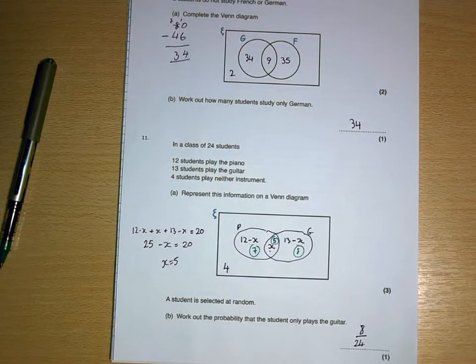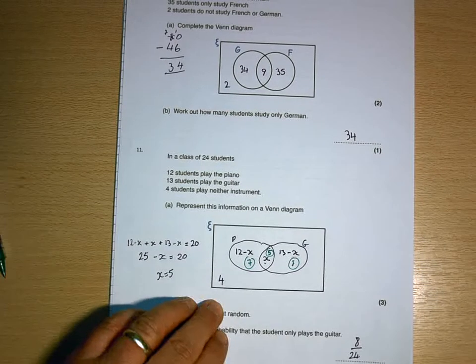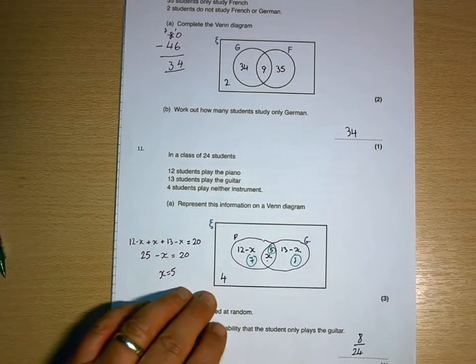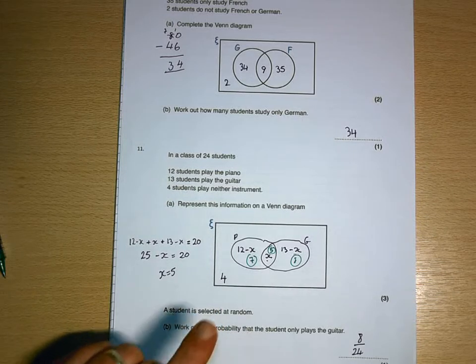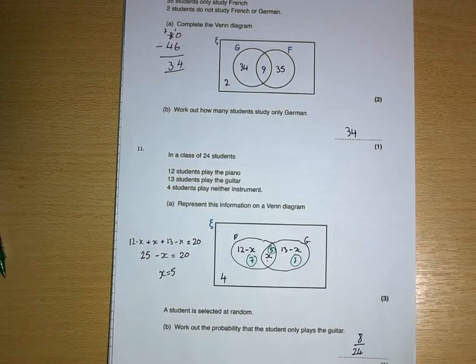Now you can cancel that down, but you may get it wrong. So it doesn't ask you to give the fraction in its simplest form, so you're better off leaving it as it is and not making that mistake. So Venn diagrams, a bit more complicated to get your head around, but certainly you should be able to get some marks on those.